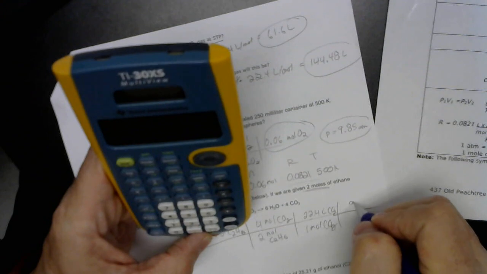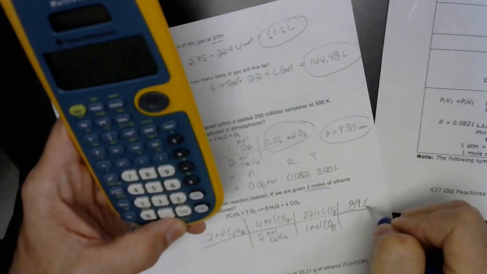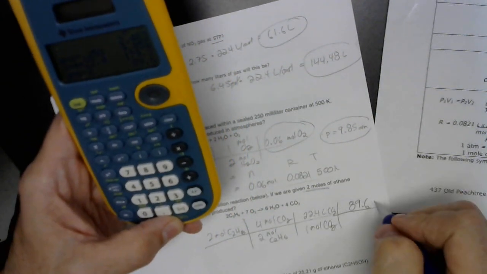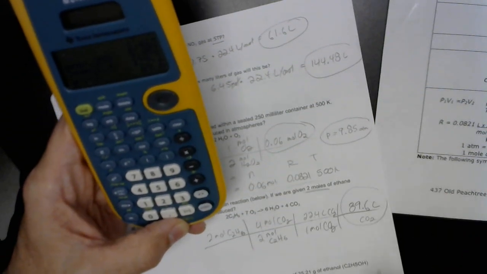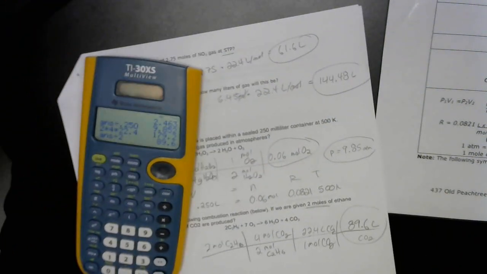Because this whole thing is going off at STP, so 2 times 4 times 22.4, enter, divided by 2, enter, 89.6 liters CO2. That's how many liters of CO2 we produced.